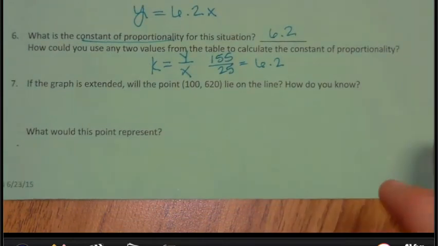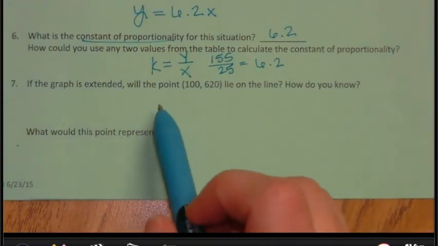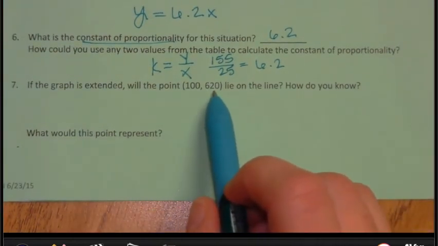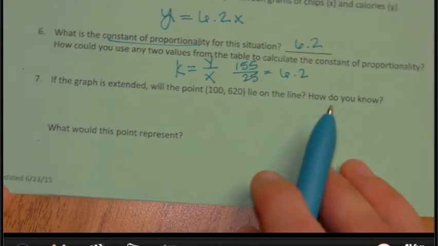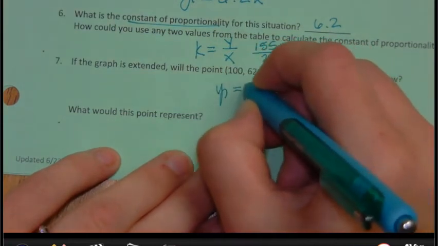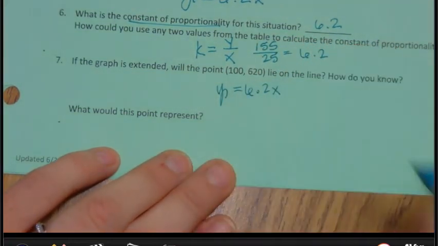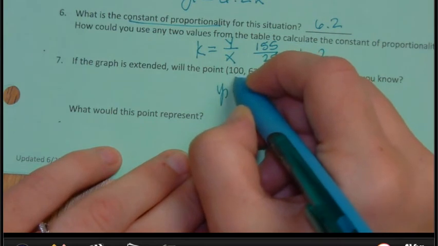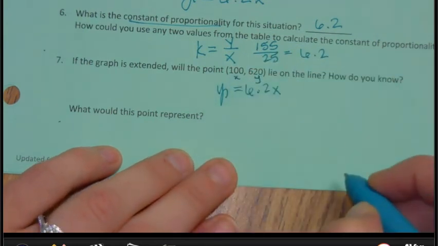Okay. All right. If the graph is extended, will the point 100 and 620 lie on the line? And how do you know? All right. So that means y is equal to 6.2x. If I look at my coordinate points, x and y, I want to know, is this going to be equal?